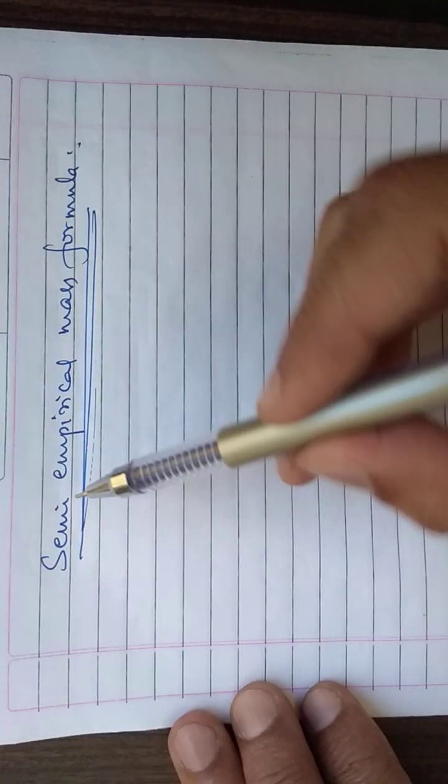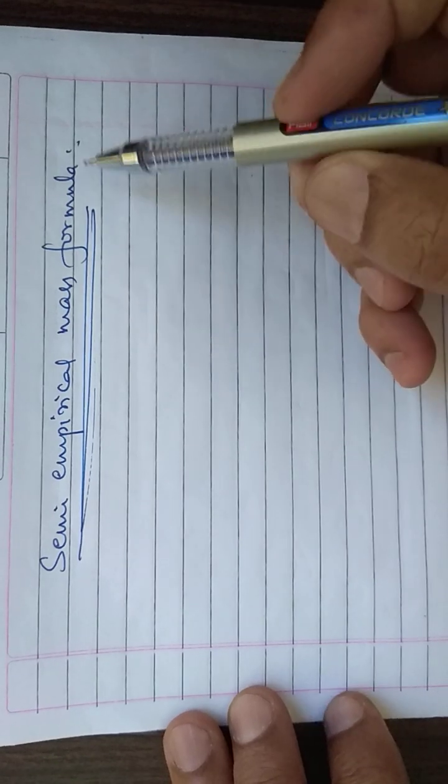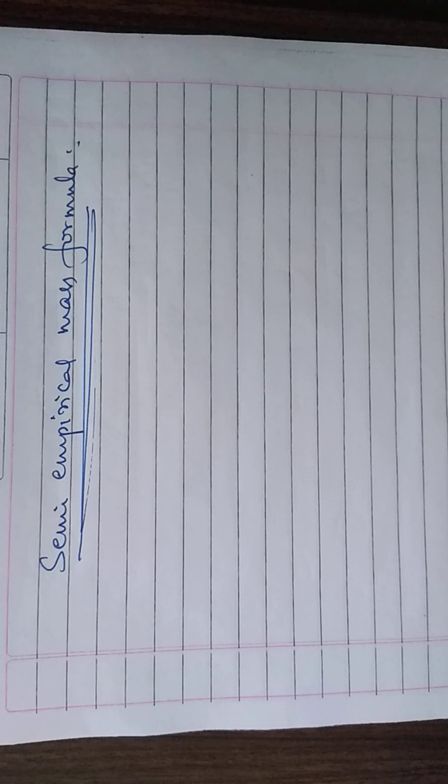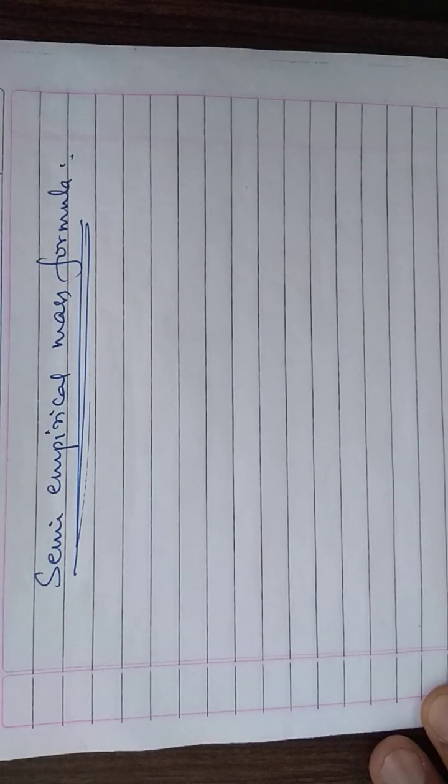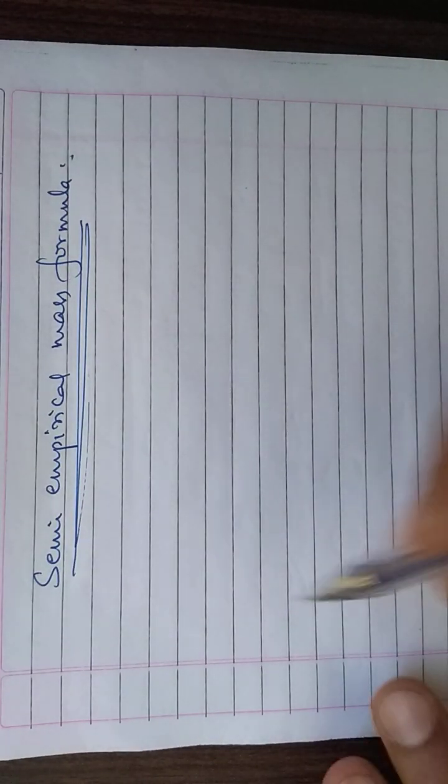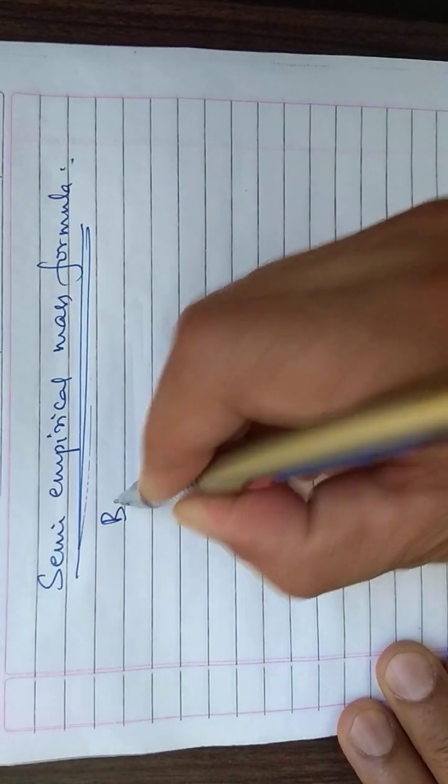Today we will discuss the semi-empirical mass formula. Actually, this is a continuation of the liquid drop model. Bohr and Wheeler explained the liquid drop model. Weizsäcker obtained the expression for the binding energy by using many facts and figures. He explained how we are going to determine the binding energy.